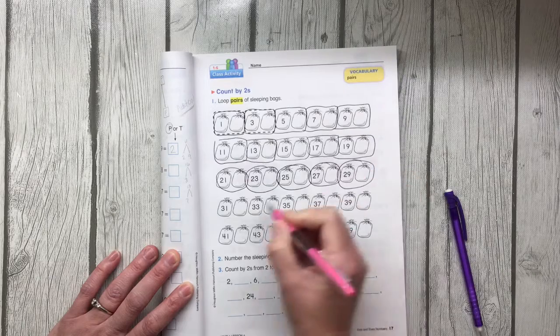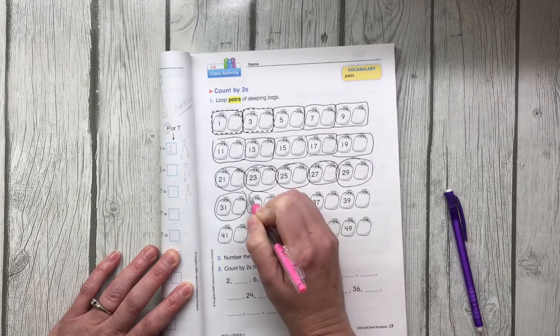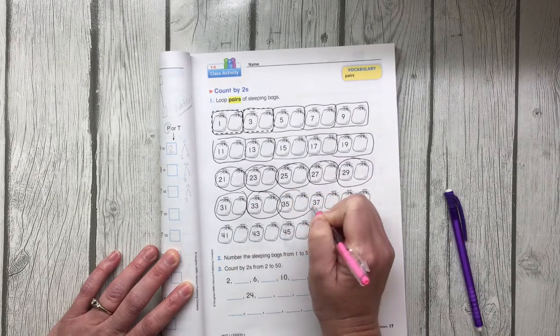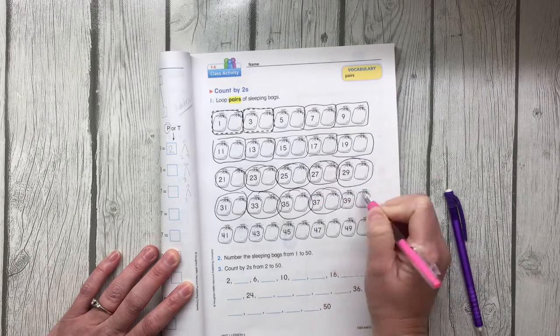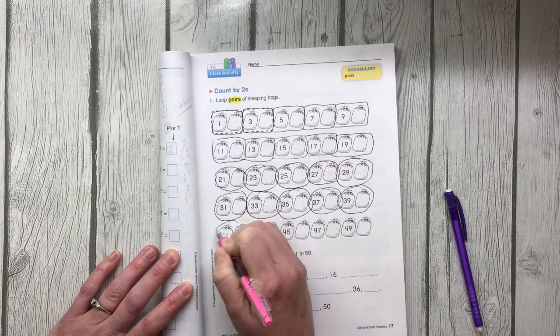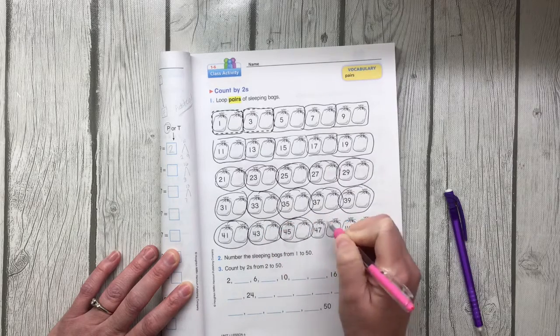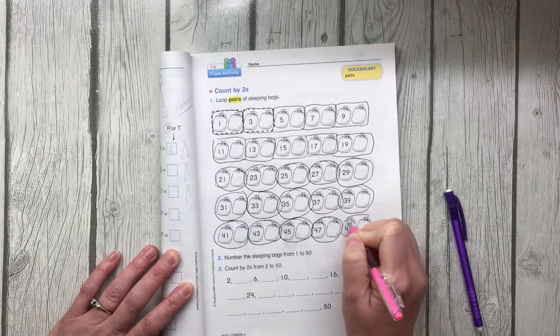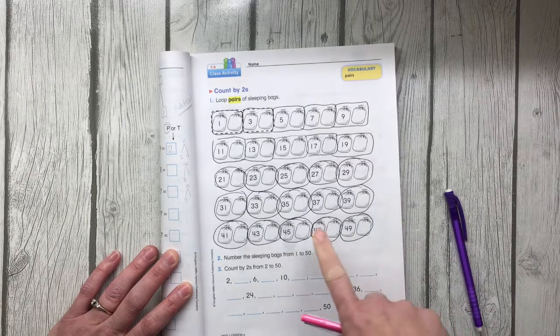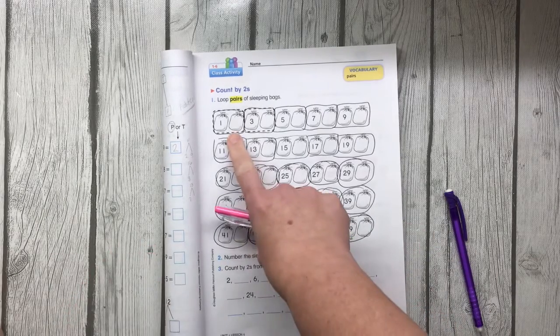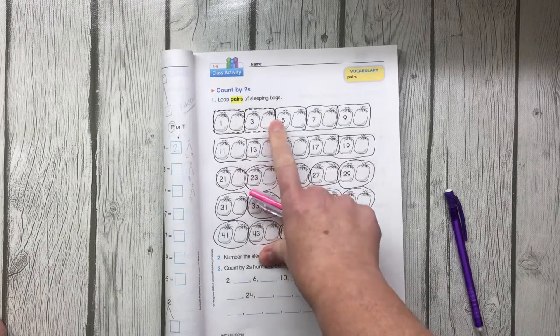And I'm sure that you notice as we're putting these into groups of 2 that each one has a number in it, and then another one is blank still. Okay, so our job is going to be to write the other number.